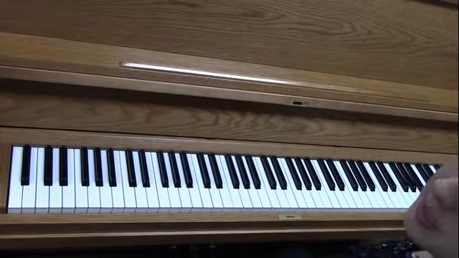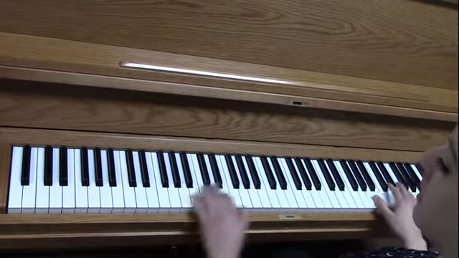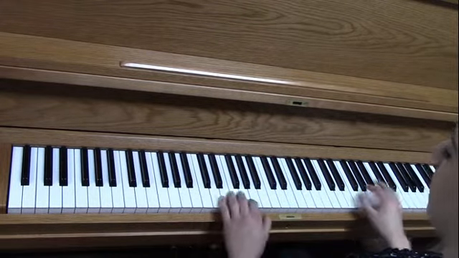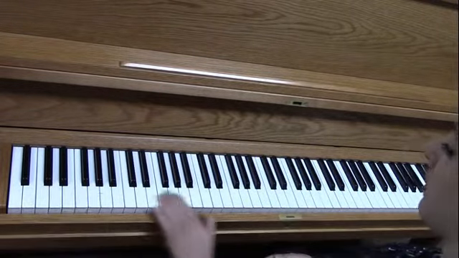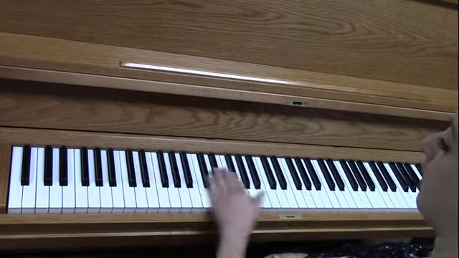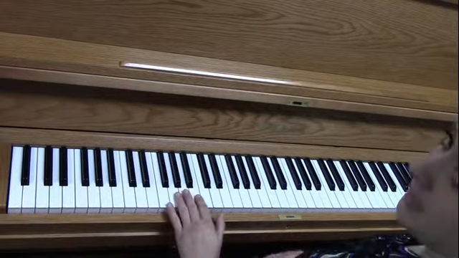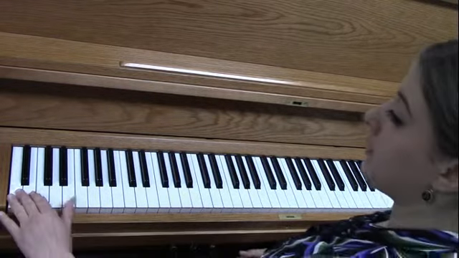This lesson will be on keyboard awareness so that you can become familiar with the keyboard of the piano and be able to know exactly what the names of the notes and the keys are on the piano. So first I want to look at just the white keys, so ignore the black keys for now. The white keys all have names, the black keys do as well, but we'll look at the white keys first.